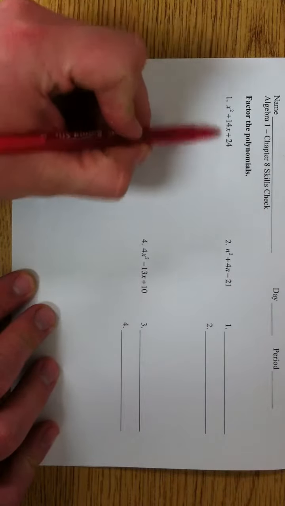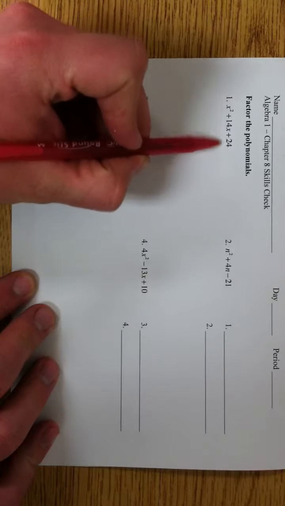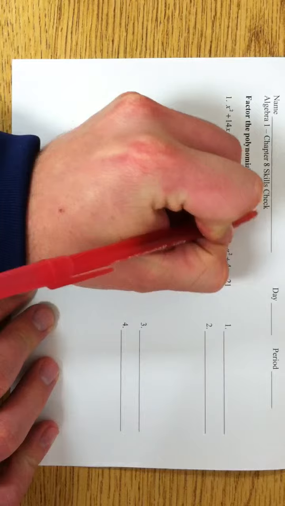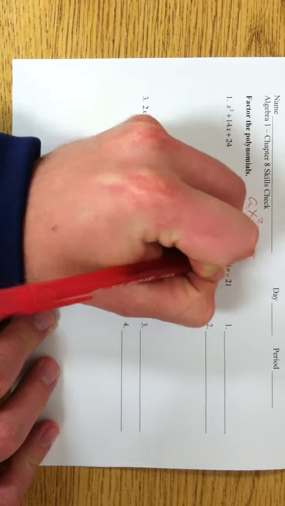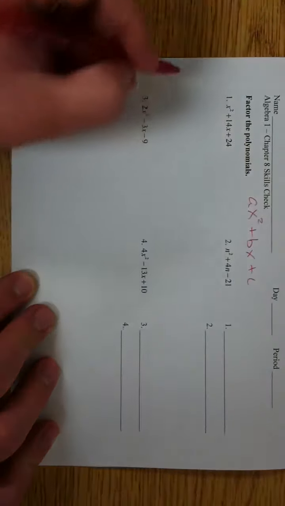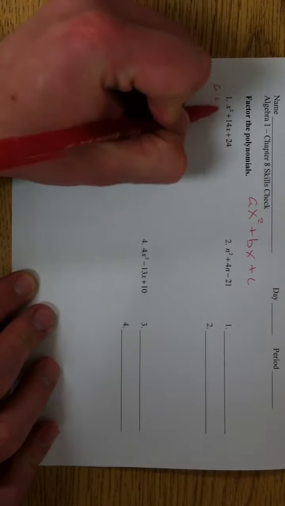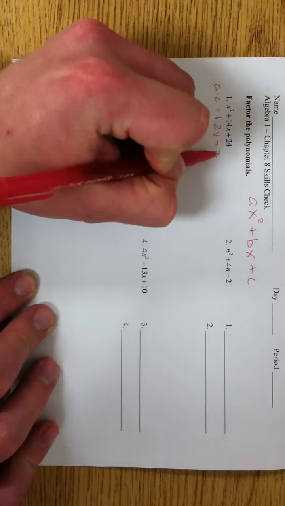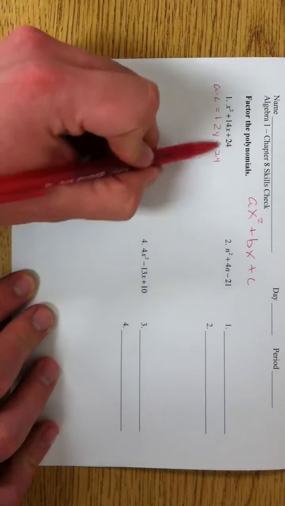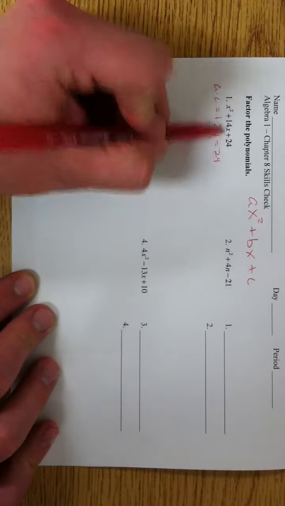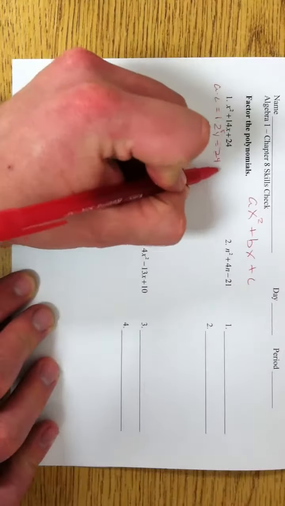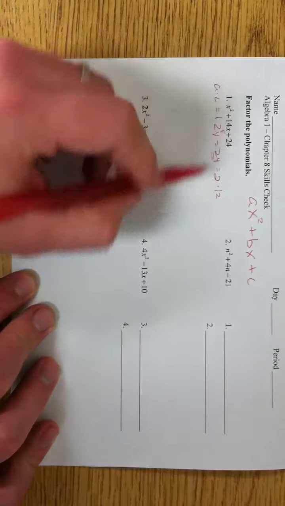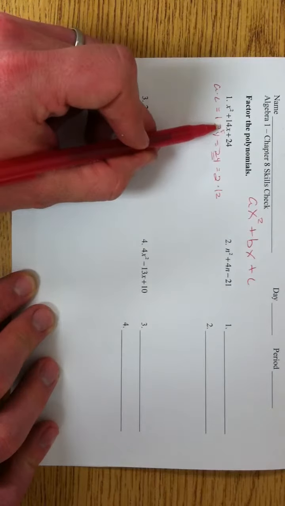When you're looking at these trinomials, when you're trying to factor a quadratic polynomial, remember you're working with something in the form ax squared plus bx plus c. So when you look at this, you're asking yourself, what's a times c? Well, in this case, that's going to be 1 times 24, or just 24. Now you're asking, what factors of 24 add up to being 14? Well, in this case, it's going to be 2 and 12. So 2 times 12 gives me 24. These also add up to being 14.